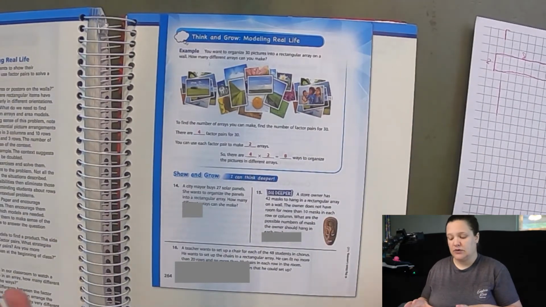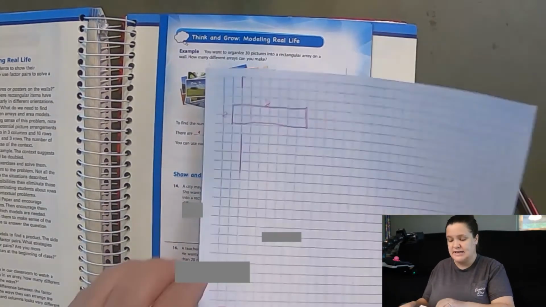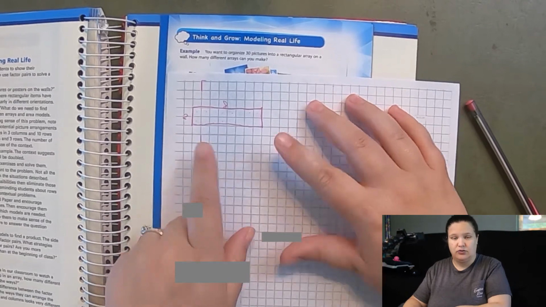Now think about, we're going to talk about arrays. Now arrays, these rectangles, they're essentially arrays. It's an array of 8 by 2 or 2 by 8.